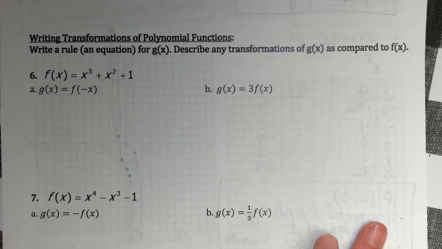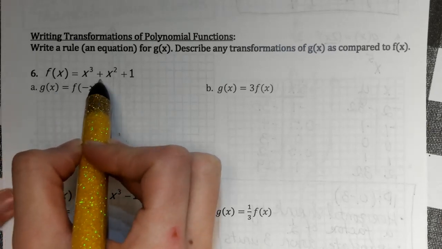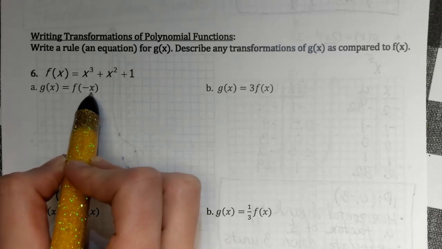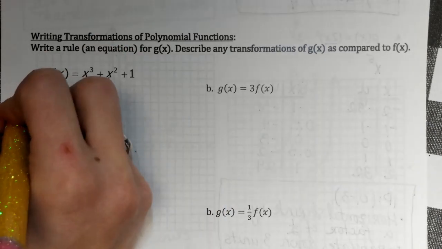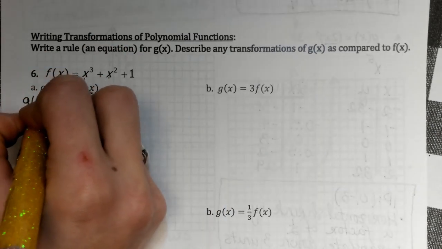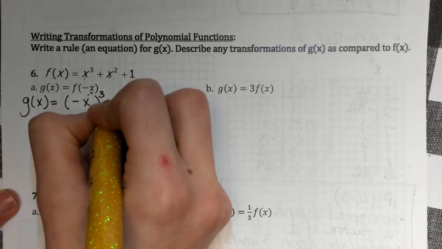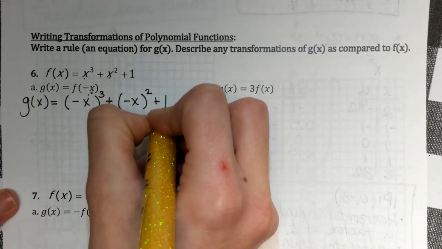We're going to write the equation. So if your instructions say write a rule, it's talking about an equation for g of x, and you're going to describe the transformations. So if my original function is x cubed plus x squared plus 1, and I need to make it f of negative x. That means anywhere there is an x, I'm replacing it with a negative x. So here, g of x, I have a negative x in parentheses raised to the third power, plus negative x raised to the second power plus 1.